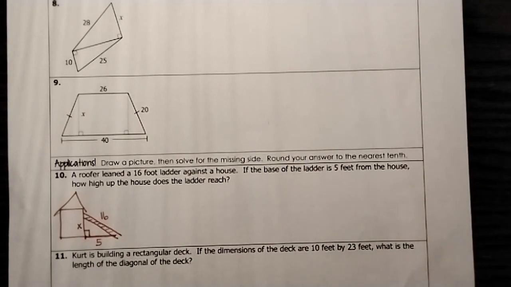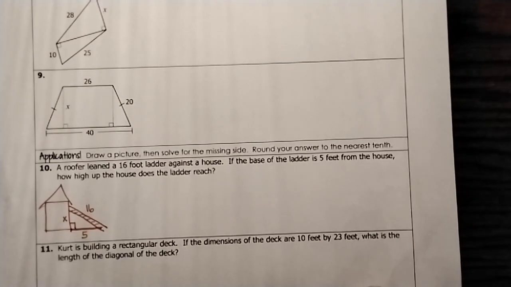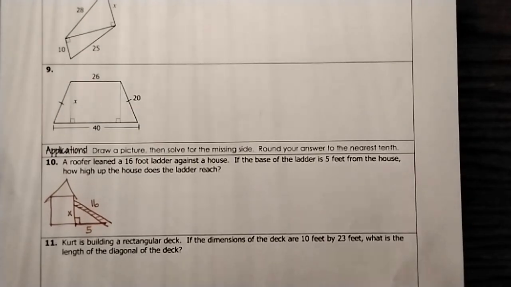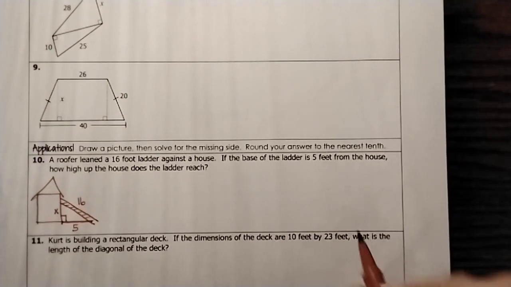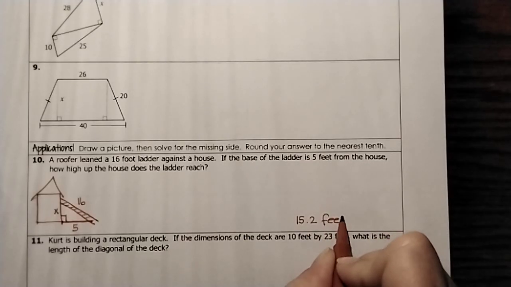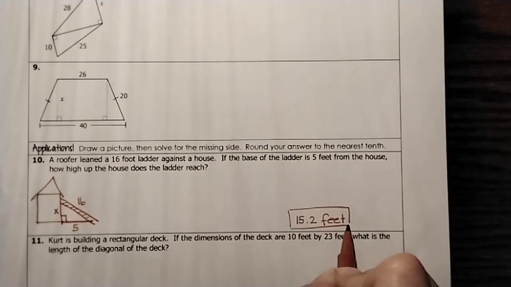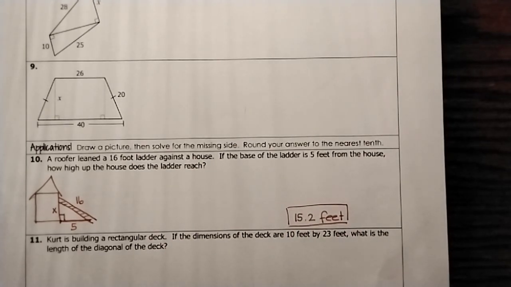And when you run the problem, and that's what I want you to do, you should pause right now and then come back and check your answer. Well, once you ran your problem, your answer should be 15.2 feet. That's how high the ladder will reach up the house.